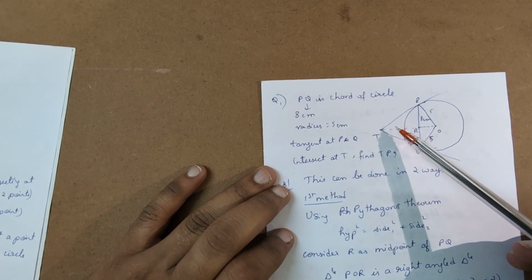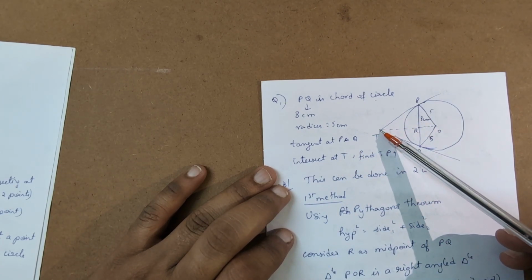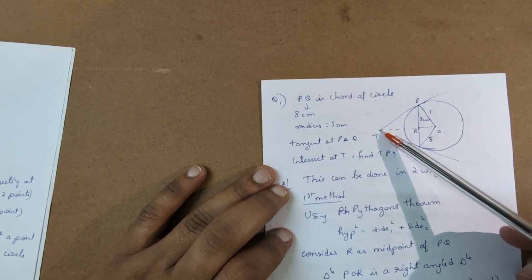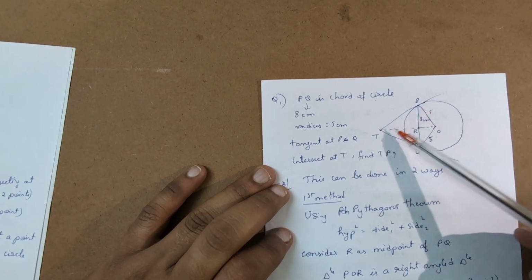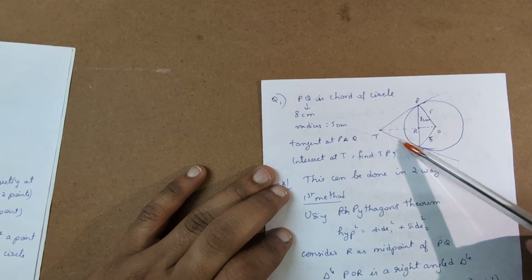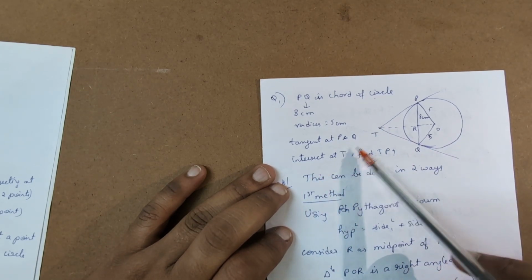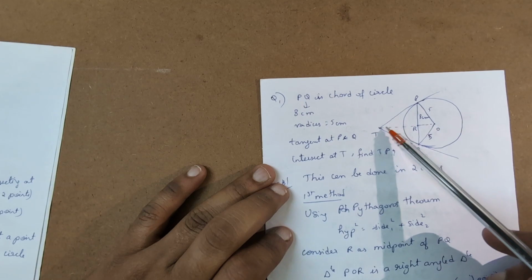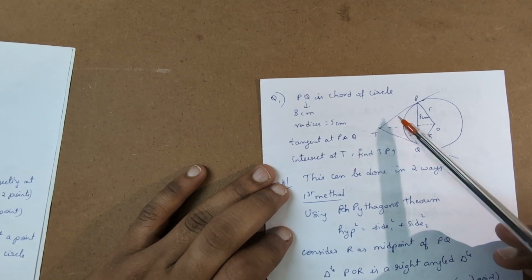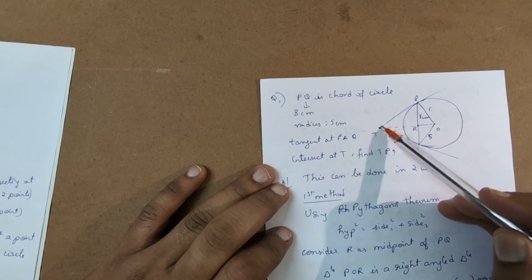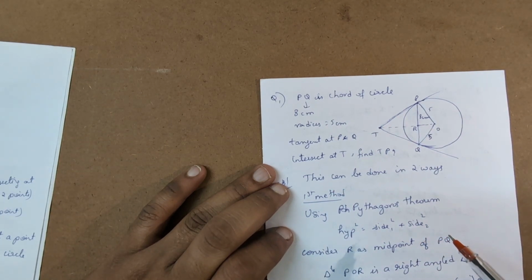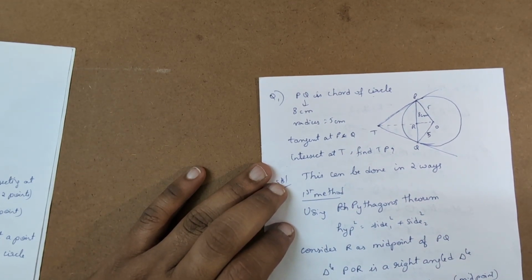From T, as I mentioned, if a point is outside the circle, the number of tangents is 2. They're like this. Okay, so here the tangents are PT and QT. And they have mentioned that the tangents from P and Q are intersecting at T, find TP. So they're asking to find this distance.